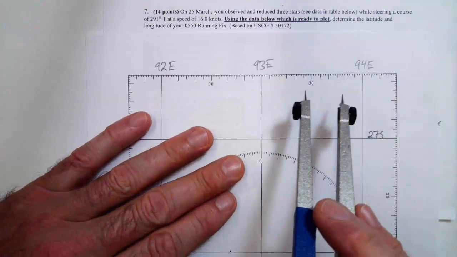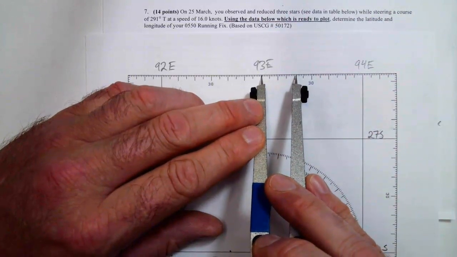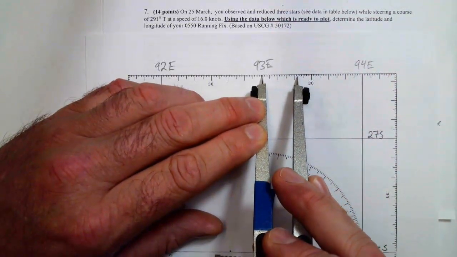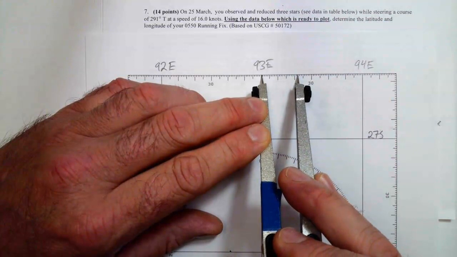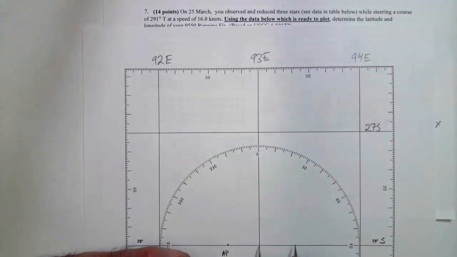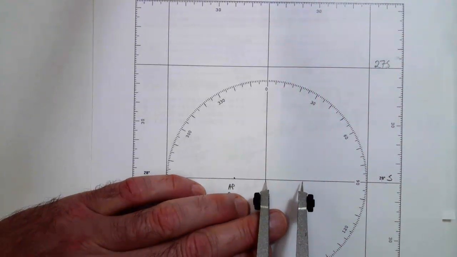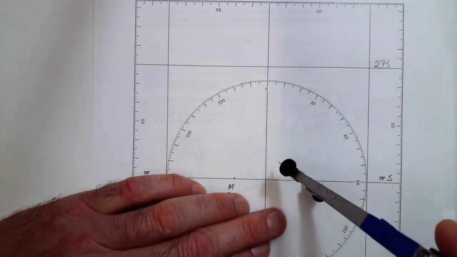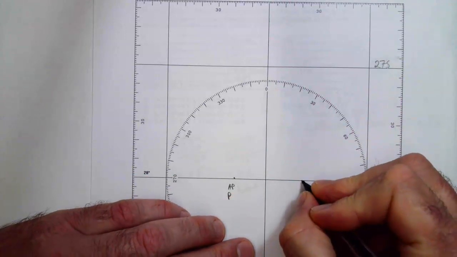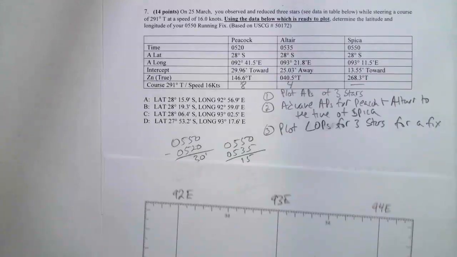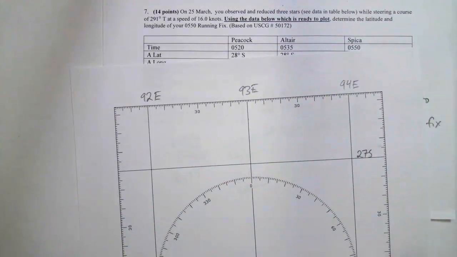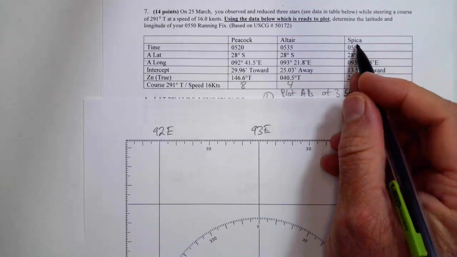Oh, it's 21.8, which is almost 22. That's it, good there. So I will now plot that AP. I'm going to go like this and like that, and that is the AP for Altair.